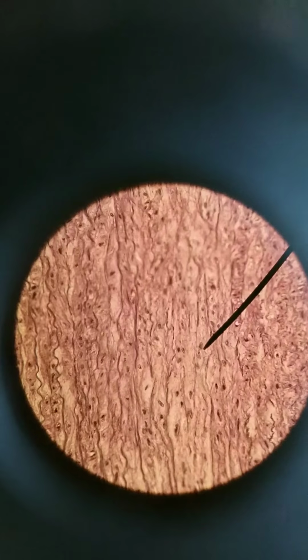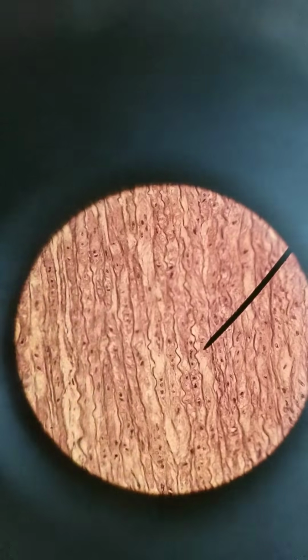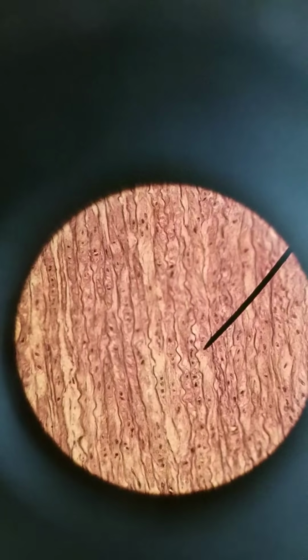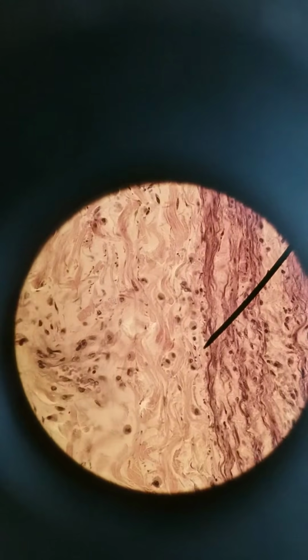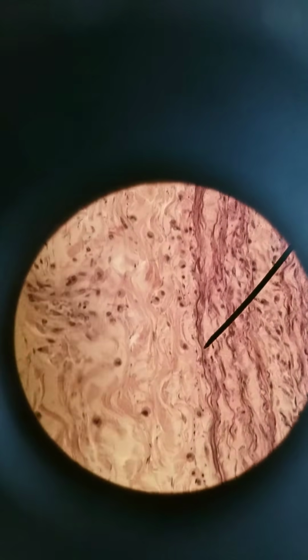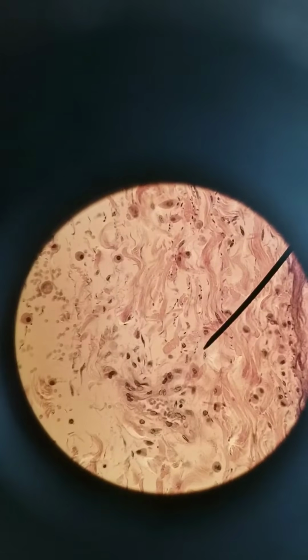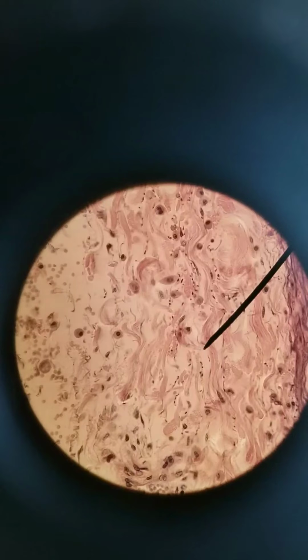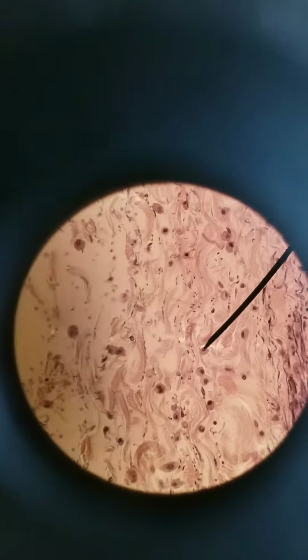Tunica media is a mix of smooth muscle, so those are the long cells, and then the squiggly lines, that's elastic tissue. Tunica media has smooth muscle and elastic tissue. We keep going, and then we start switching. Here's this last squiggly line. That's the external elastic membrane. It's the end of tunica media. And then now we're getting to the dense irregular of tunica externa, the adventitia. You can see the banding of the collagen here.